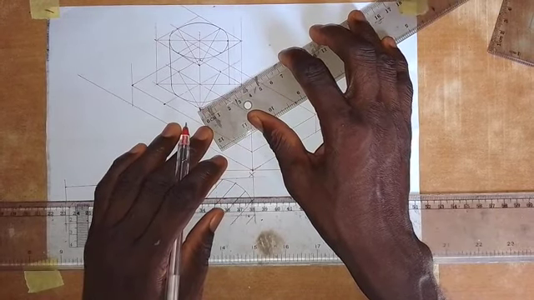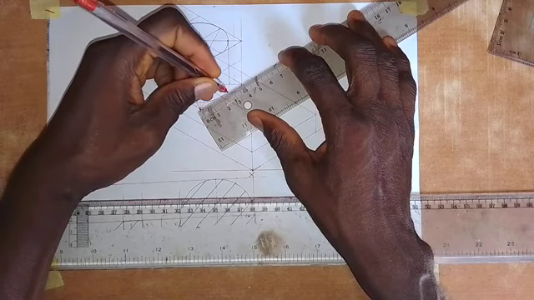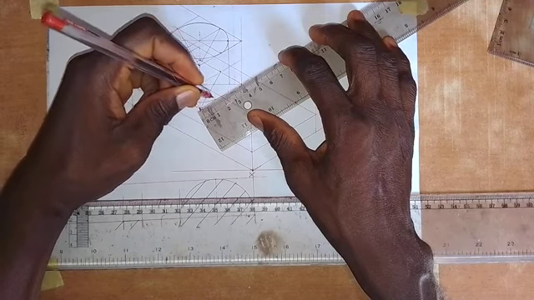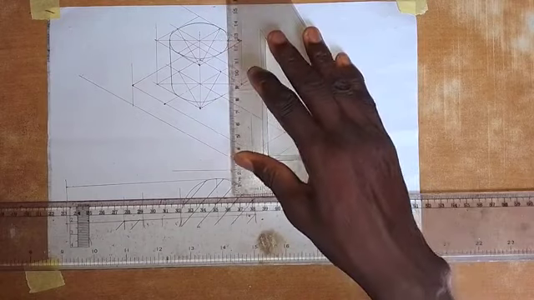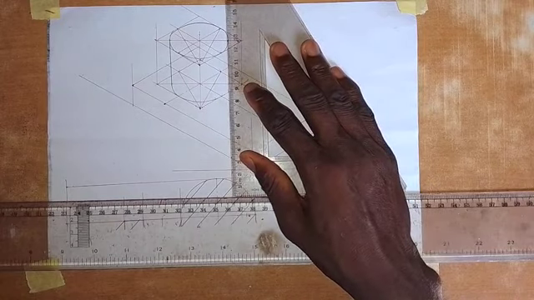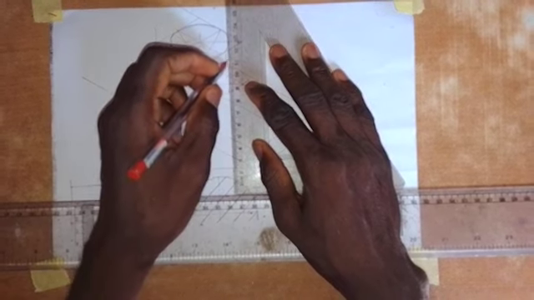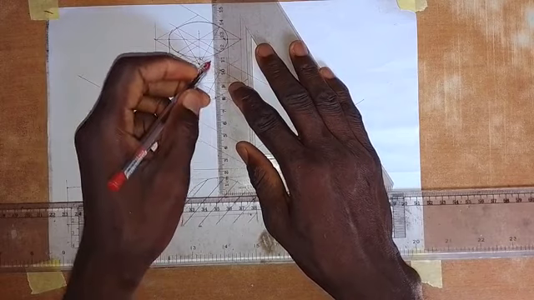So I'll come here from this midpoint. I will take 6 millimeters to the right side here and 6 millimeters to the left side. So here I will draw a vertical line like this, and here also I will draw a vertical line.